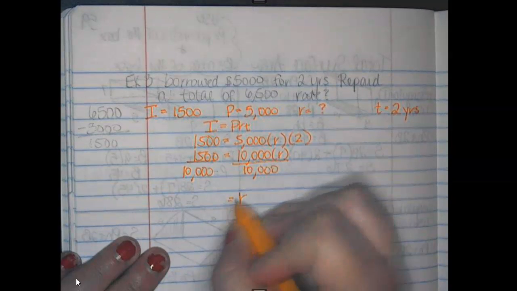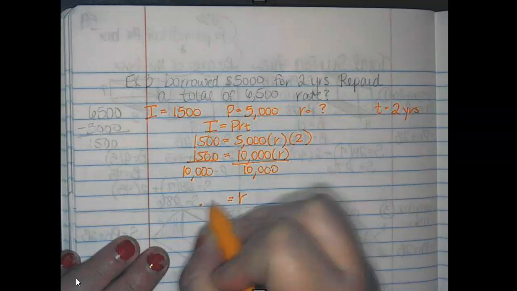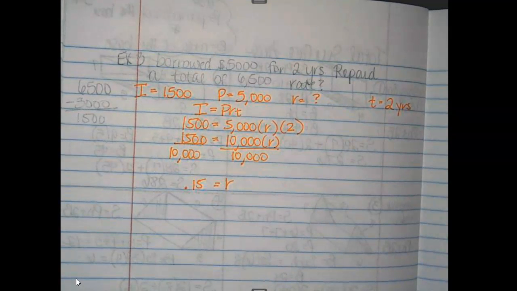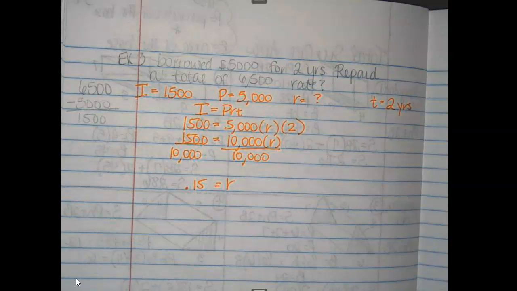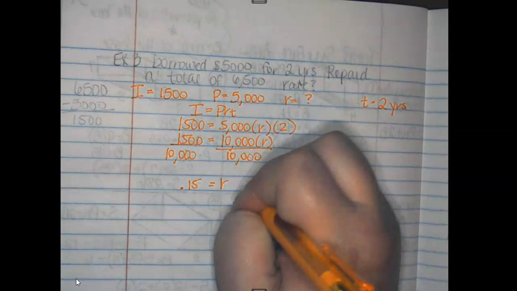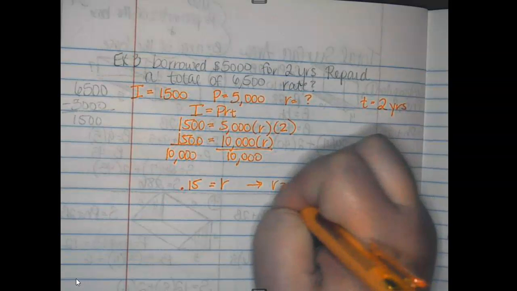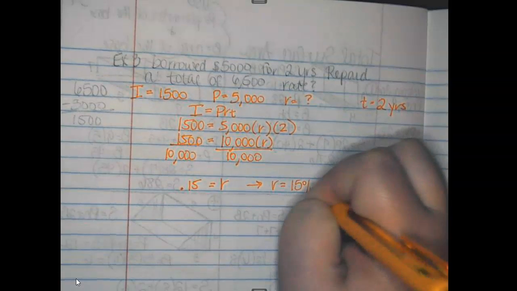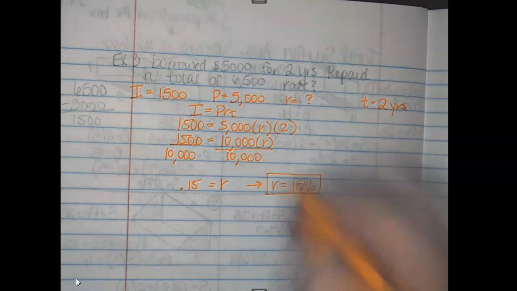I get R equals 0.15. Now let's go back and read our rates. Rate is a percent. We change to decimal. So right now it's a decimal. So the rate needs to be changed back to a percent. It was a 15% interest rate.